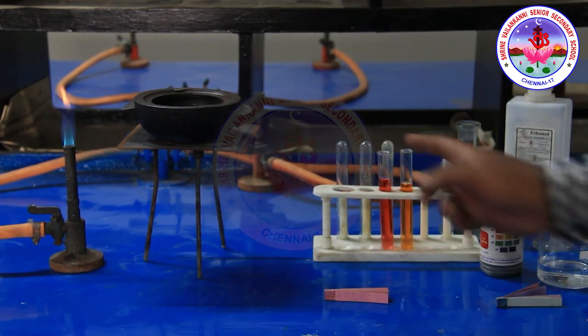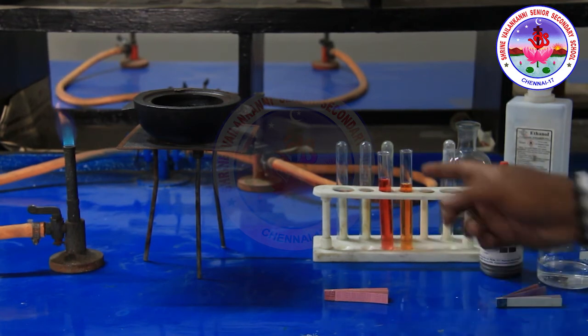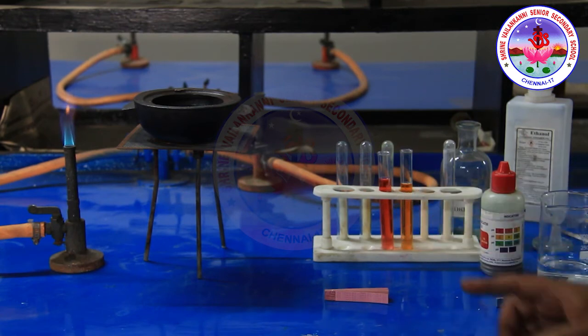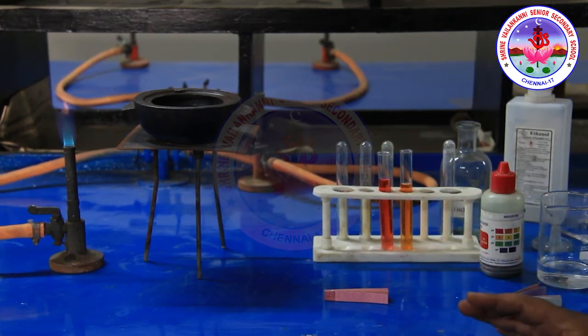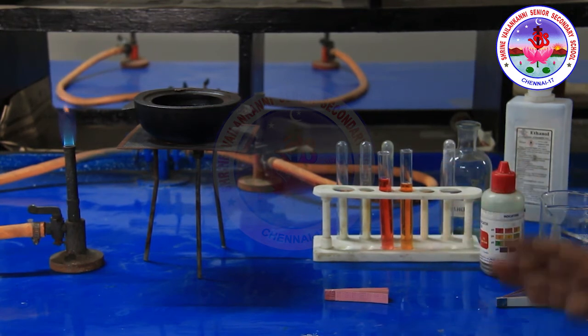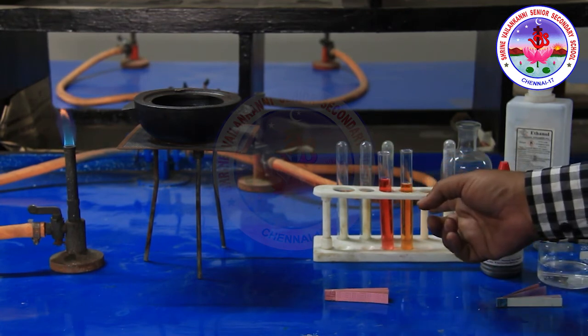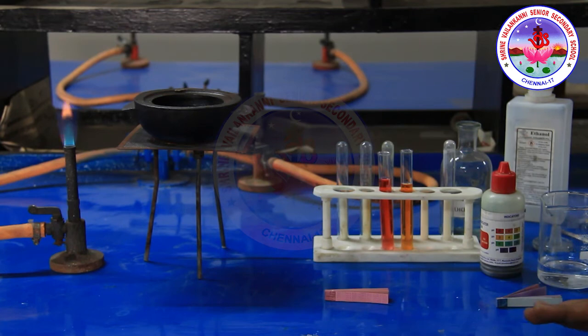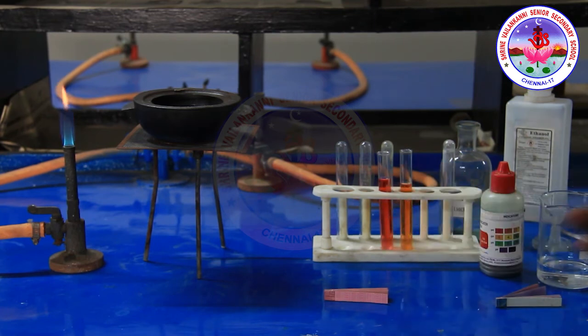So this is a strong acid because complete ionization takes place. When it reacts with water, what happens? The dilute HCl undergoes complete ionization. That means H plus and Cl minus dissociate completely. But here H plus is released and CH3COO minus remains. That is partial ionization. This HCl undergoes complete ionization.